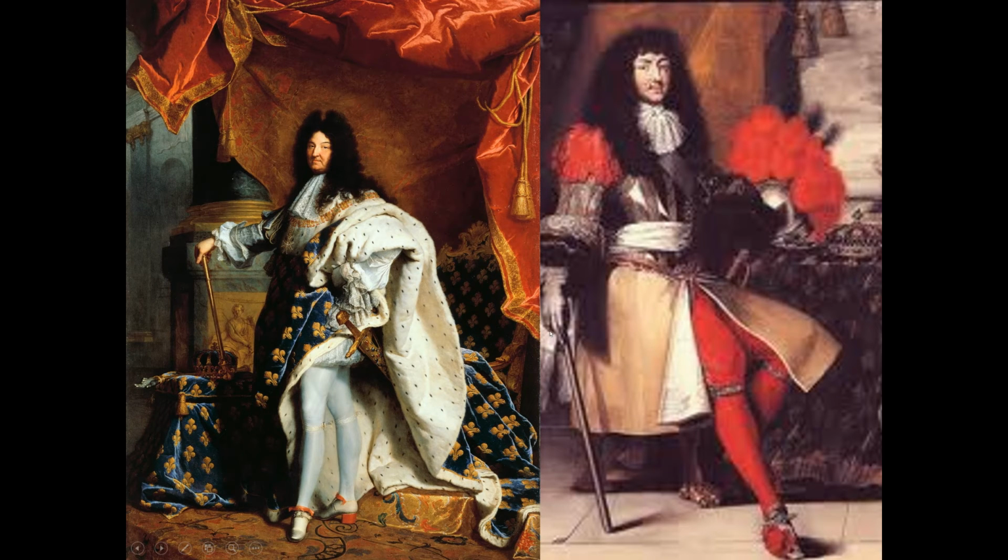There's a King Louis the 14th, a King Louis the 15th, a King Louis the 16th, and a King Louis the 17th that all reigned during this time period. And you can see that they are not hurting. I mean, just these clothes alone are super expensive.